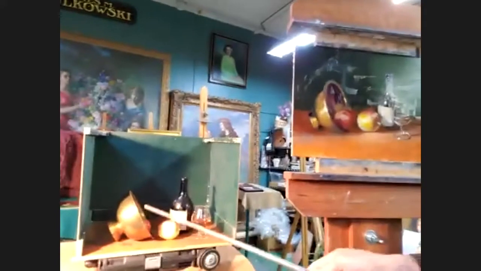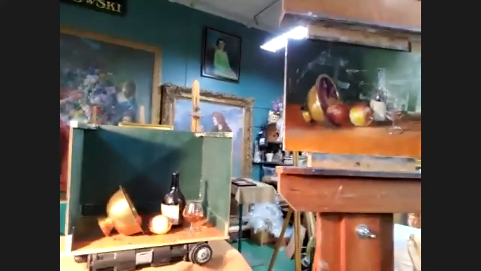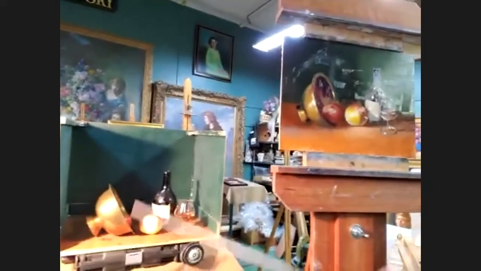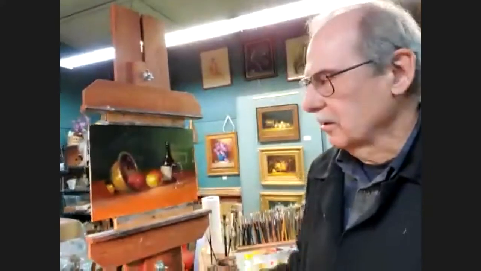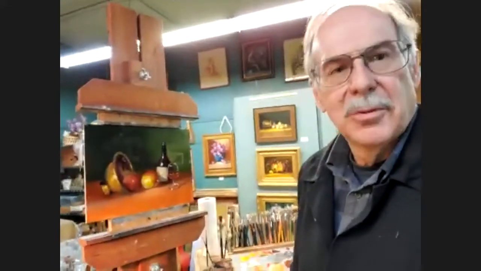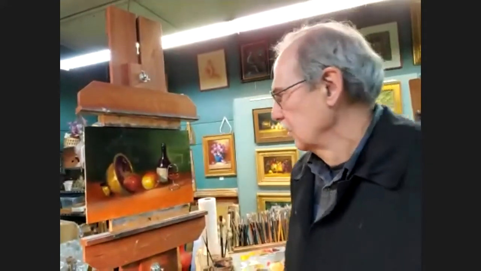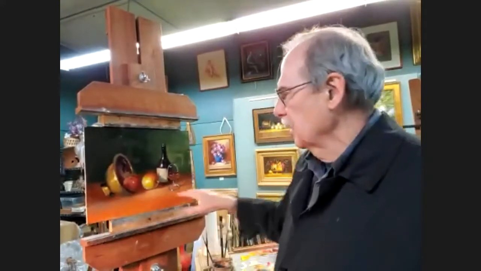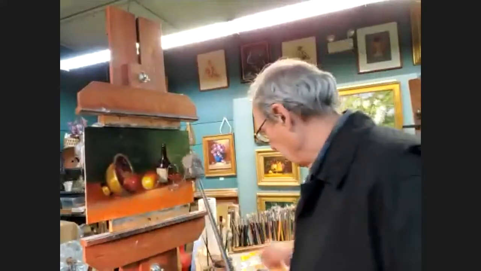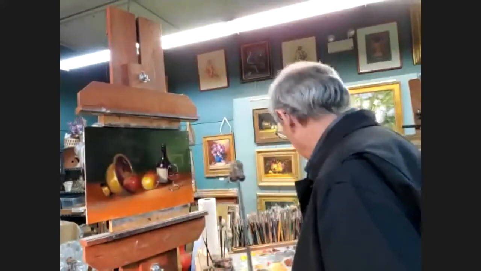From this camera angle, it looks brighter than it is. But you have a nice shadow behind there. That's a nice shadow box. You could make that out of any cardboard box. This is made out of wood. And you know what? It would be nice if I put a ledge here. And I'm going to show you something else.